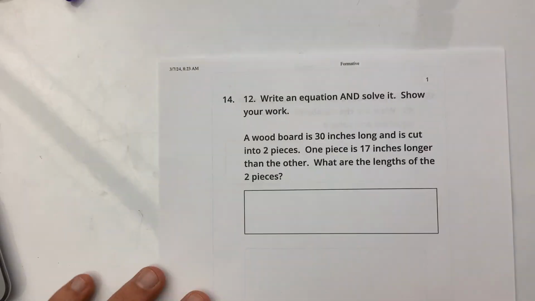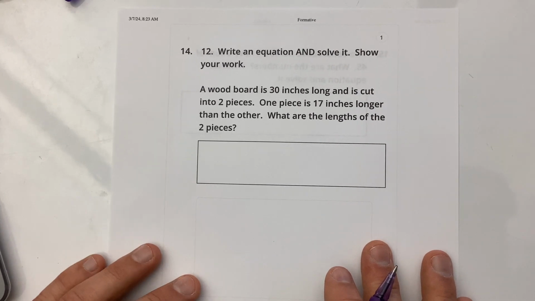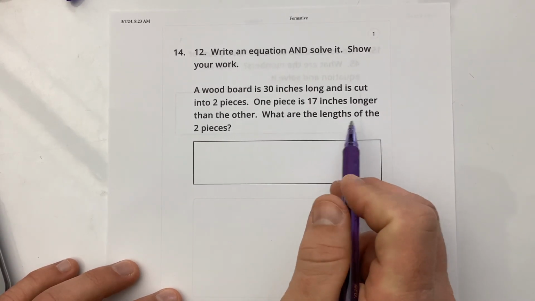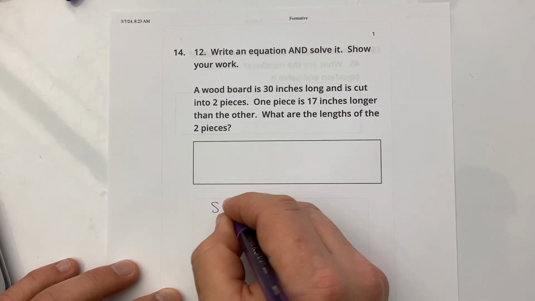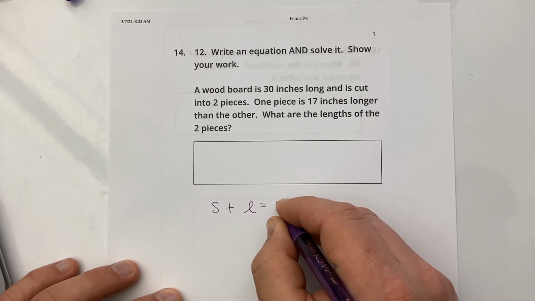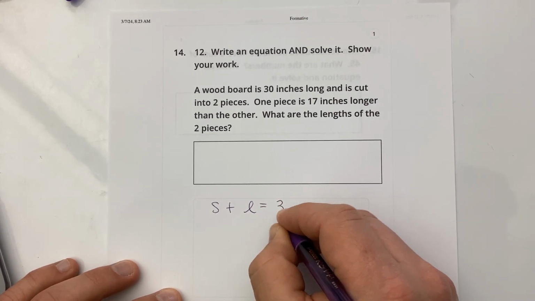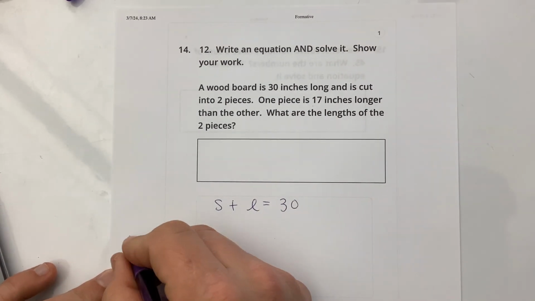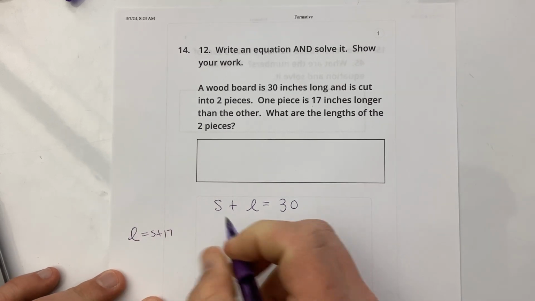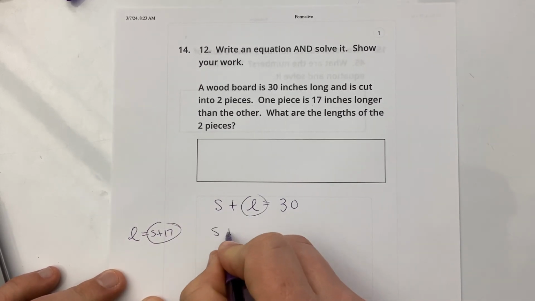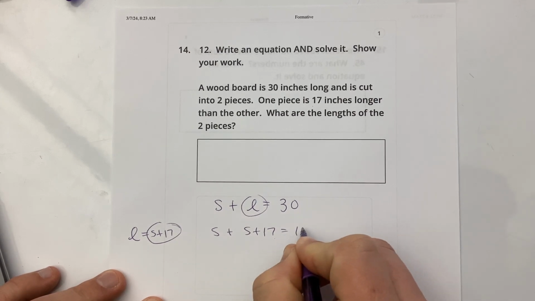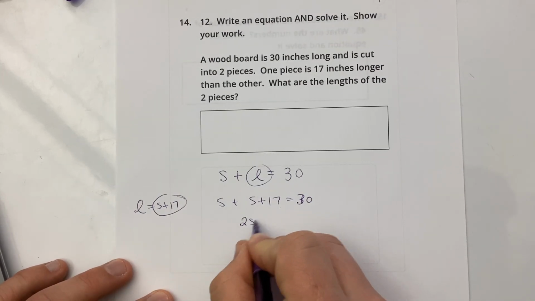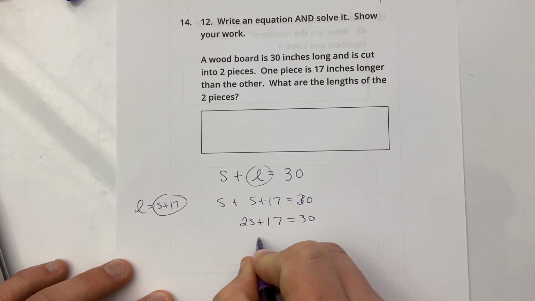All right, last problem. Oh, penultimate problem. Write an equation and solve it. Show your work. A wood board is 30 inches long. It is cut into two pieces. One piece is 17 inches longer than the other. So we have a short board plus long board equals 30. The long board is 17 inches longer than the other. So long equals short plus 17. That's what I'm going to substitute. So I have short plus short plus 17 equals 30. And now I'm going to solve this. Combine like terms, 2s plus 17 equals 30.